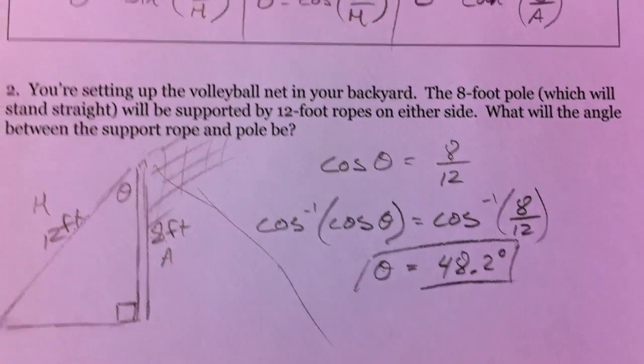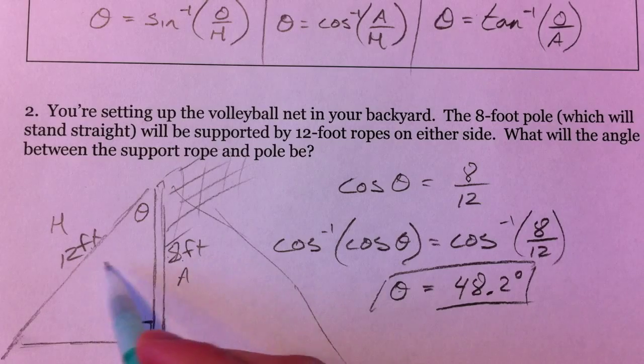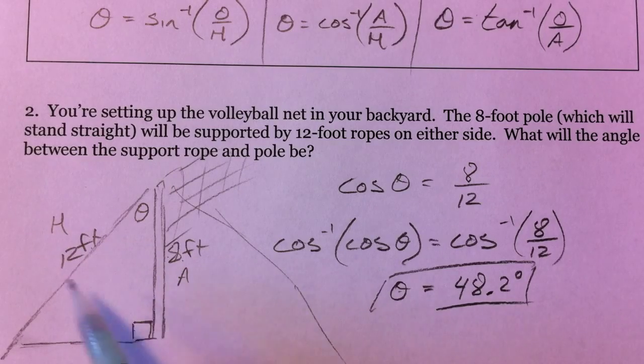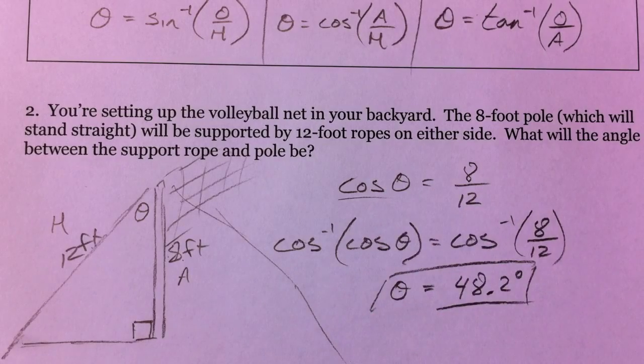So draw your picture, figure out what angle you're looking for, and figure out what sides you have, adjacent, opposite, hypotenuse, whatever it is, and then pick out your trig ratio, write your equation and solve it. That's how you deal with inverse trig functions, meaning how do you find the angle, things like that.